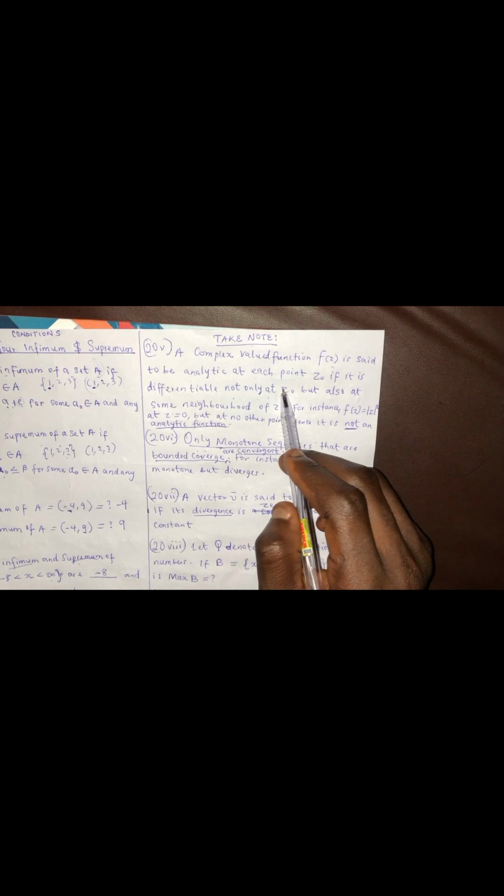Take note that a complex valued function f of z is said to be analytic at each point if it is differentiable not only at z, but also at some neighborhood of z. What this simply means is there are two things when it comes to an analytic function. First of all, a complex function has a real part and an imaginary part.